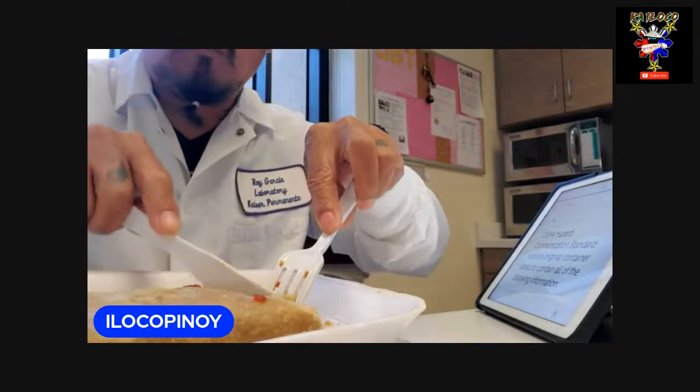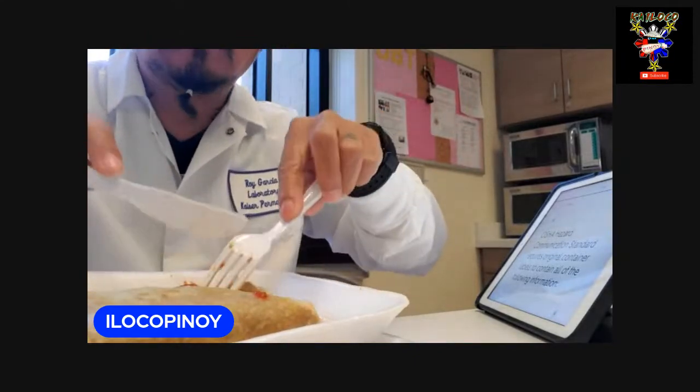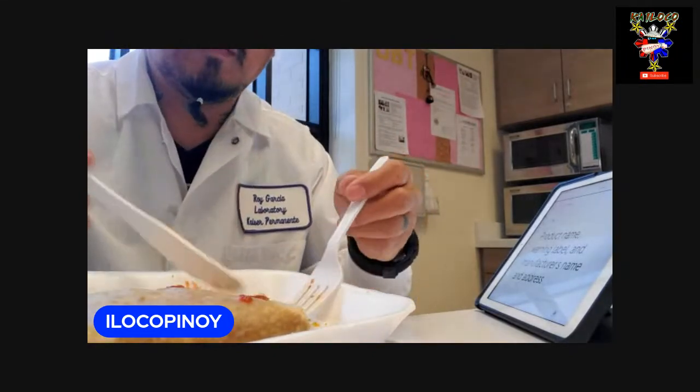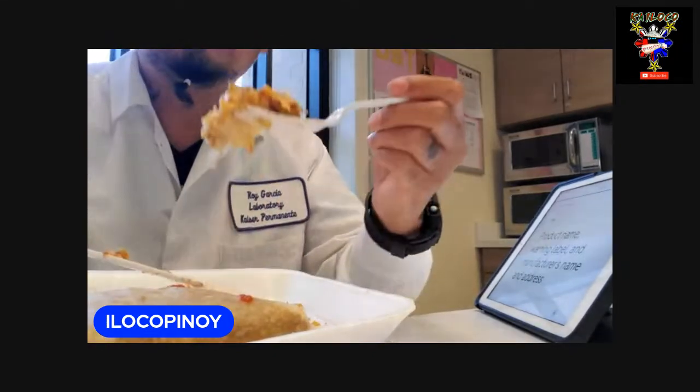Which one of the following is not required to be kept in the employee's personnel records? Continuing education documents. OSHA Hazard Communication Standard requires original container labels to contain all of the following information: product name, warning label, and manufacturer's name and address.